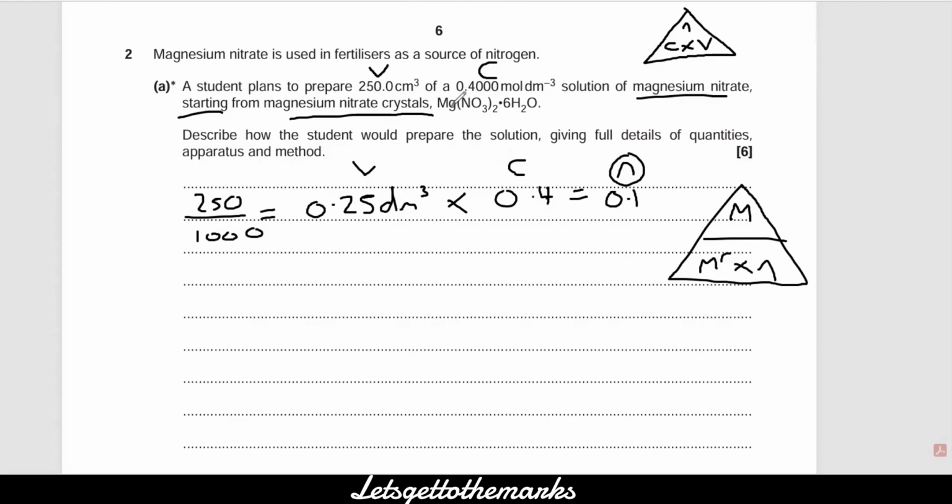So what I'm going to do, magnesium is 24.3. We need to add that to nitrogen plus 3 times 16, which is 48, plus 14 for the nitrogen, times 2. I believe that's 124. You can scream at me in the comments if I got that one wrong.